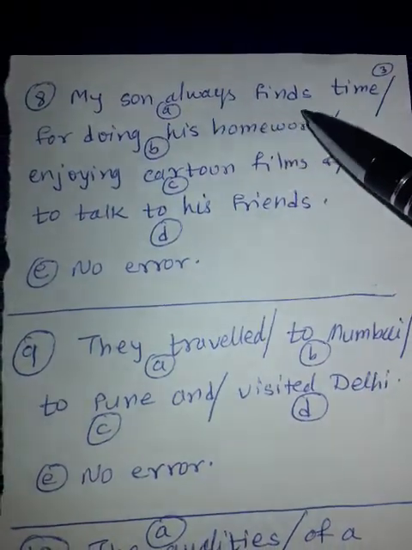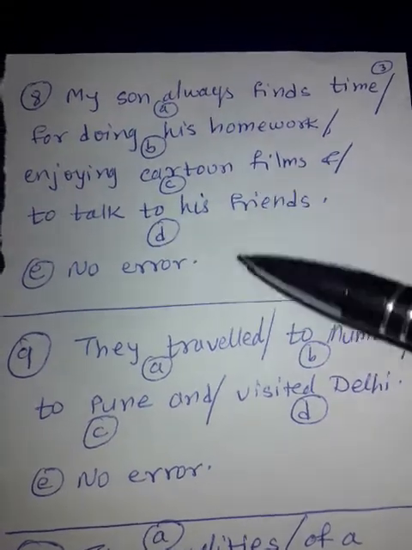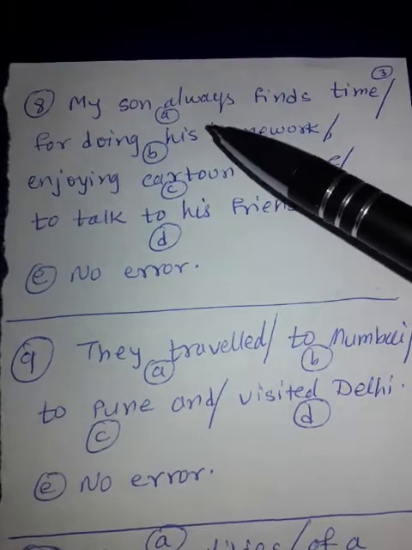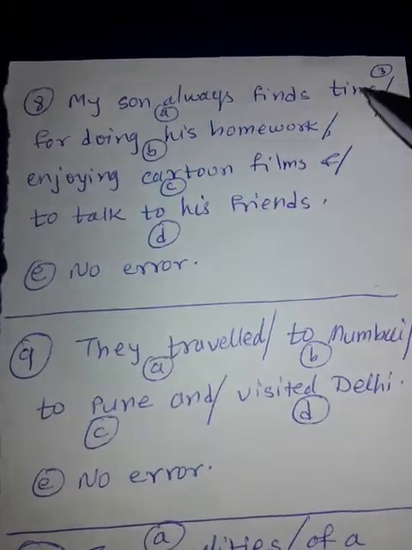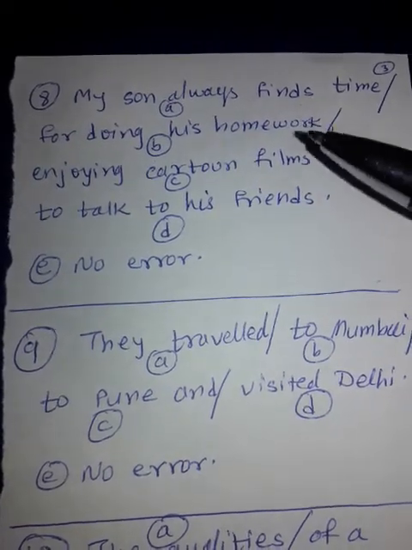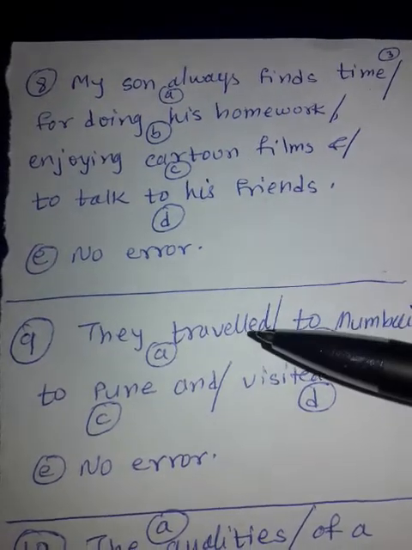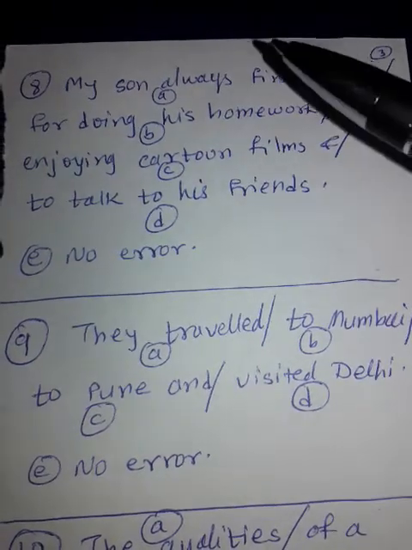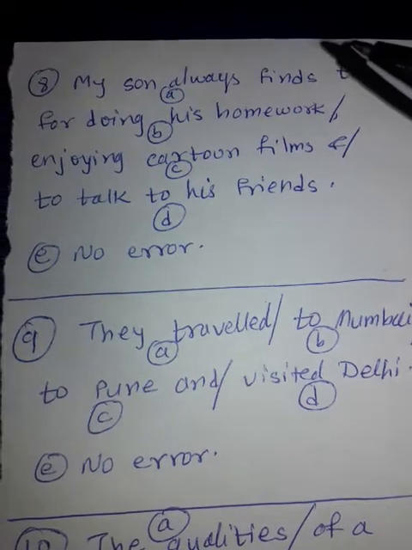My son always finds time for doing his homework, for enjoying cartoon films, and to talk to his friends. So here that lady is talking about her son. And he finds time. This finding time is common. For what purposes is he finding the time? For homework, for cartoon films, and for friends. So these three should go parallel. And this type of error is known as parallelism.